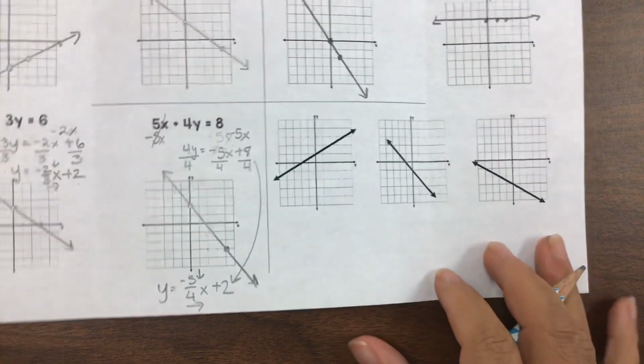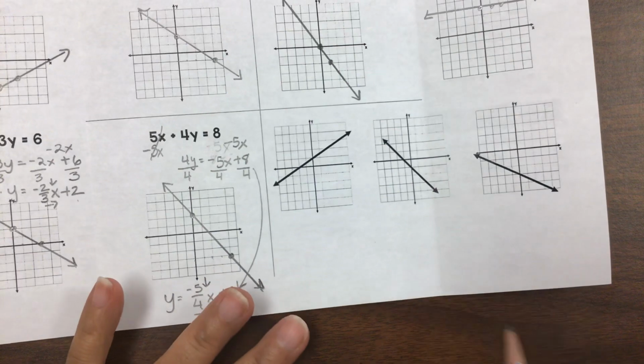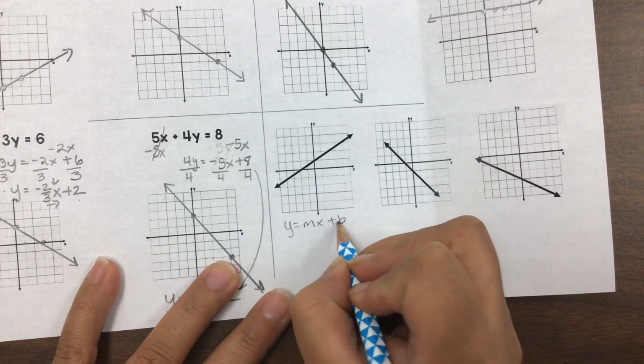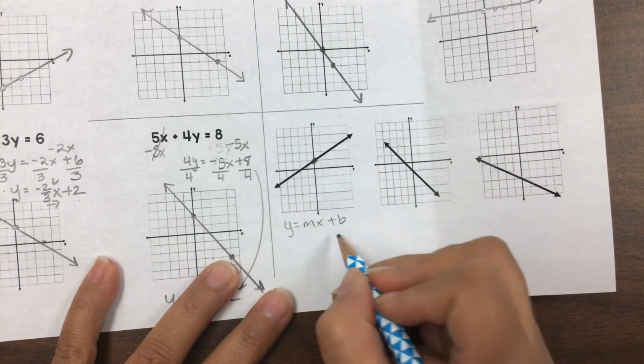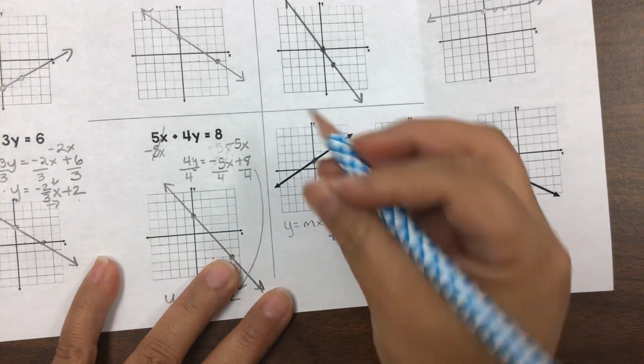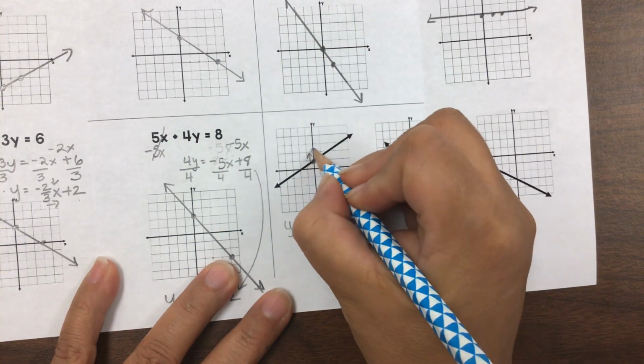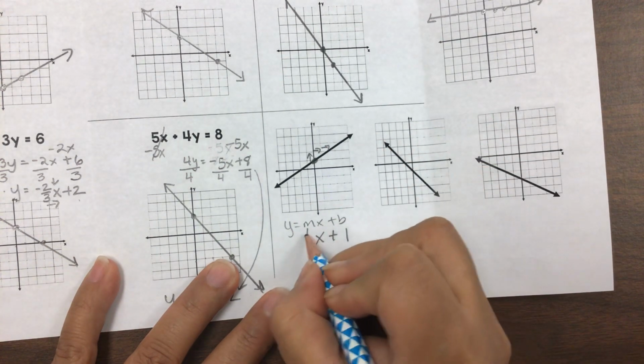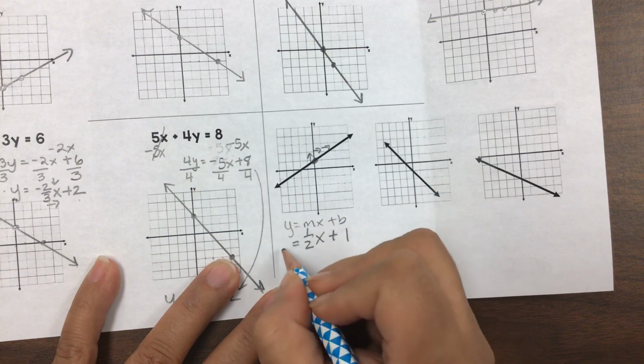When we have graphs, we're just kind of working in the reverse. And like I mentioned, I do y is equal to mx plus b. So I start at the beginning. This one's a positive 1. How we move is up 1 and to the right 2. So our slope is 1 over 2. It still equals y.